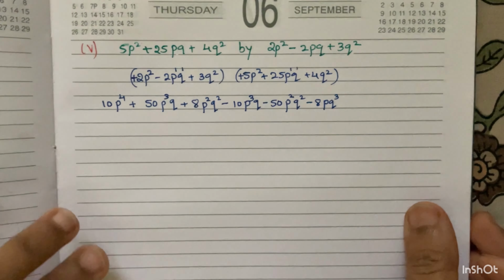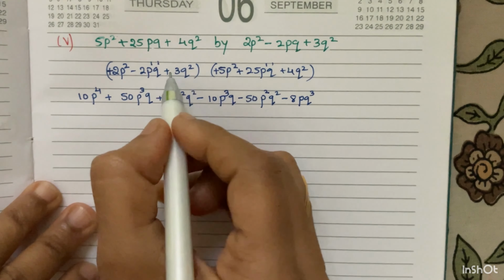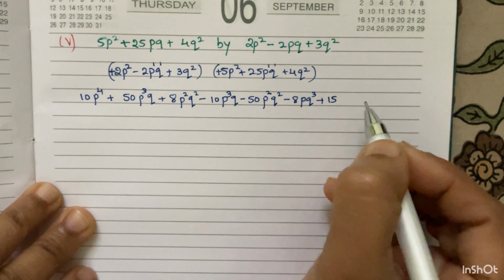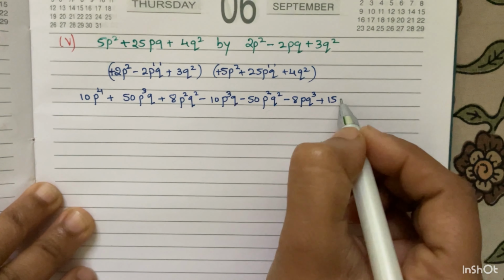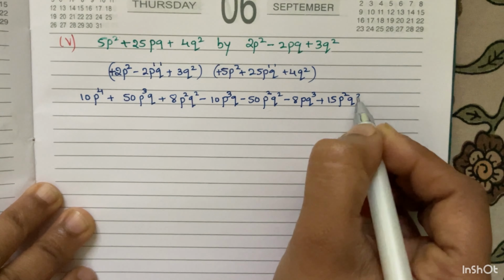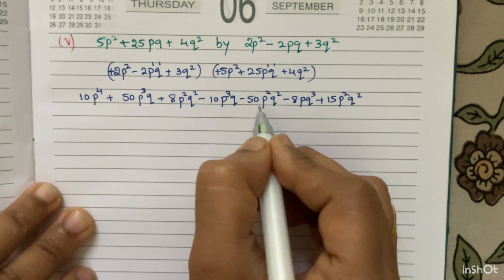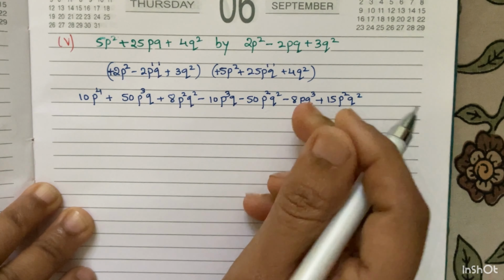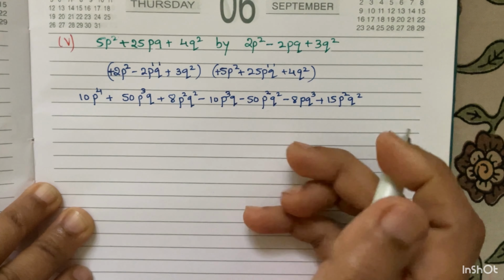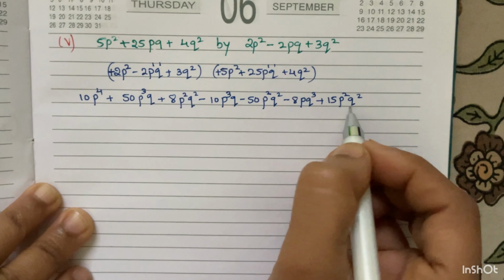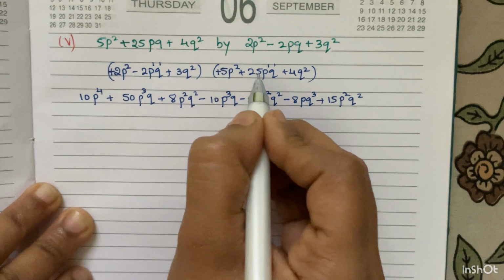Okay, now we'll go to the last term. Plus plus, that is plus only. 3 5s are 15. Okay, and here I'll get p square and q square. I'm just interchanging the places, so it will be easy for the next simplification when we are looking for the like terms. So here I can simply write q square p square, that is also correct, and if I write it this way, that is also correct.